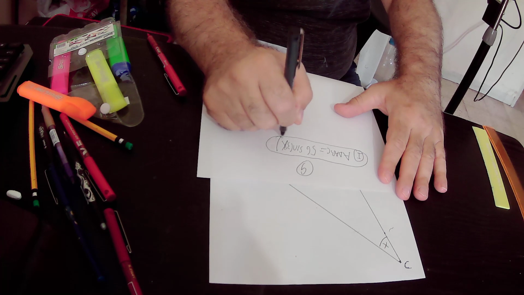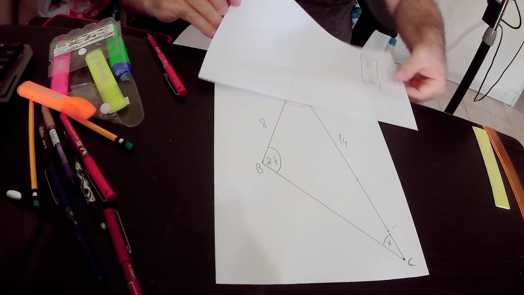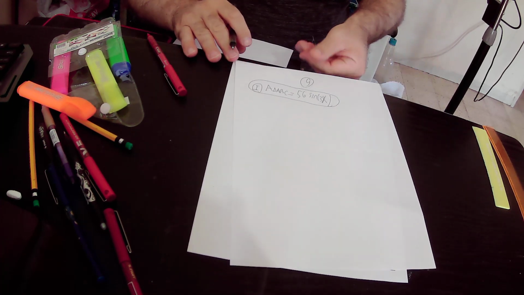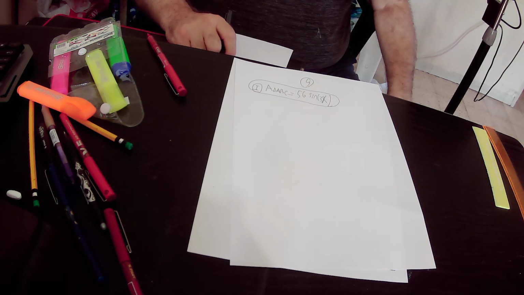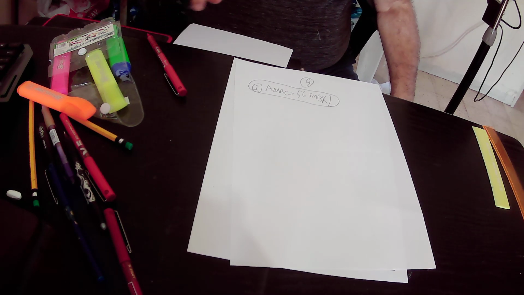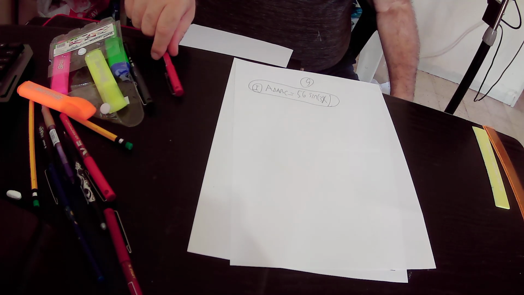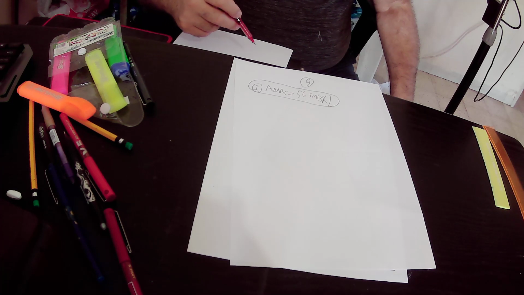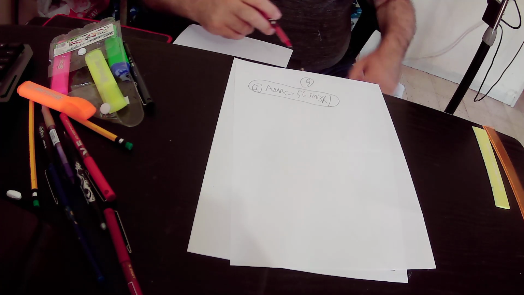Okay, we found out in equation number 1 that the area of triangle ABC equals to 56 times sine 3x. In the next step I will present to you a trigonometric identity for the value of sine 3x.